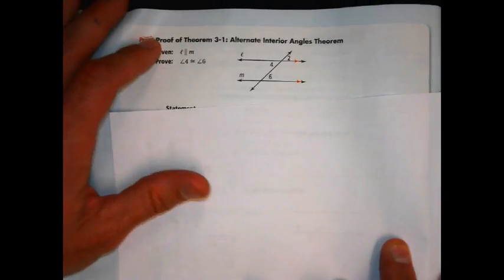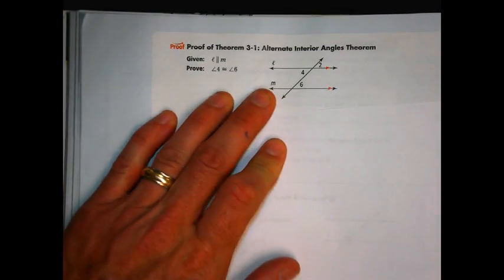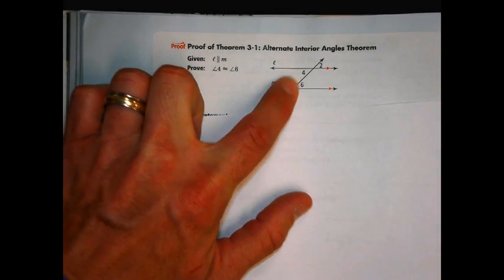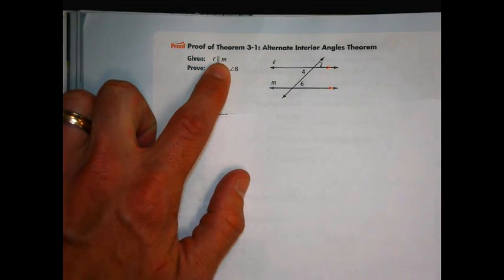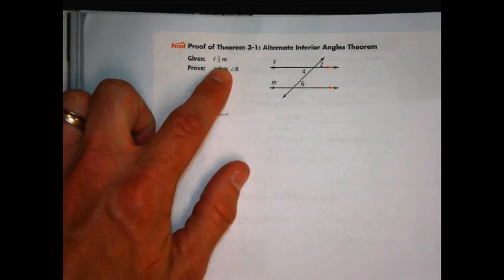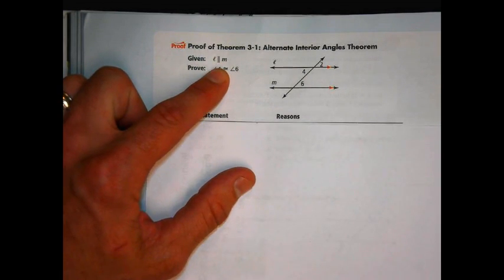So we have the alternate interior angles theorem. We're going to prove that it works, that angle 4 is congruent to angle 6. Now, what we're going to be given is that line L is parallel to line M. That's given. So how do we start a proof? We start with a statement and a reason. Remember how that works.